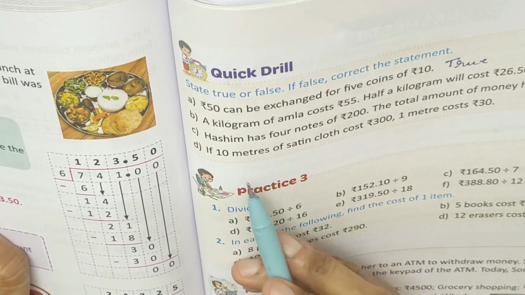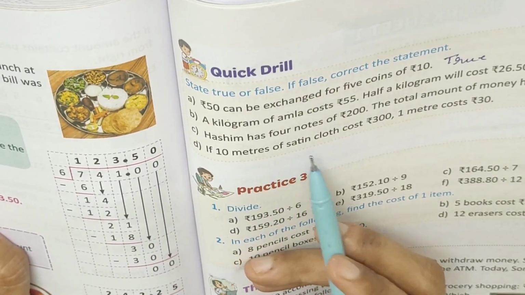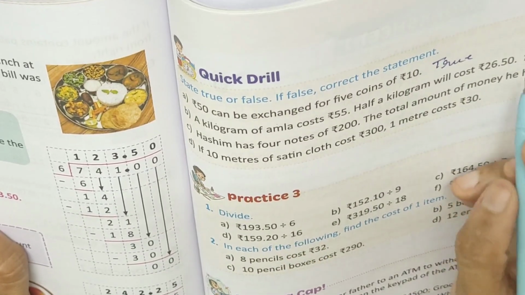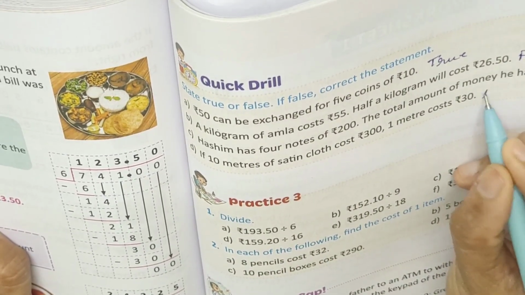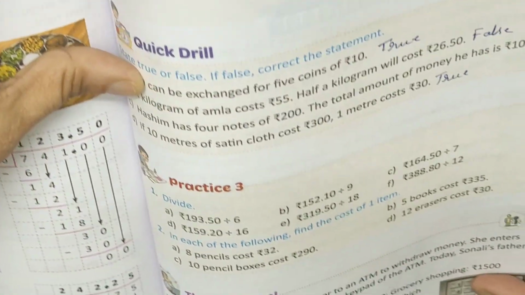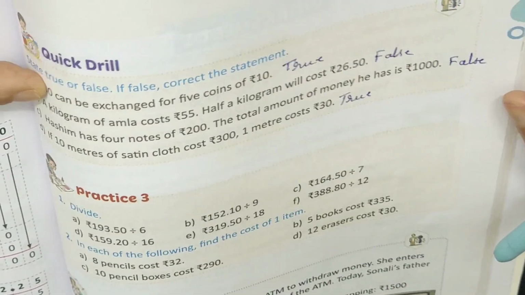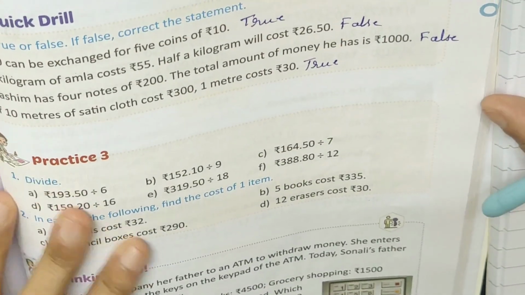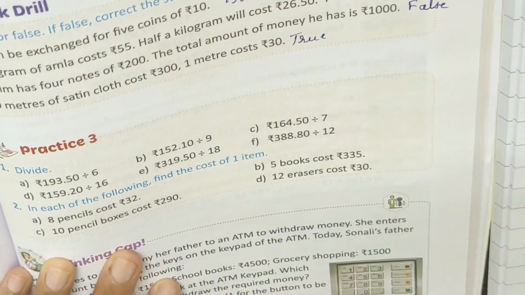If 10 meters of satin cloth cost 300, 1 meter costs 30. True. Understood? So let's see practice 3. Divide.